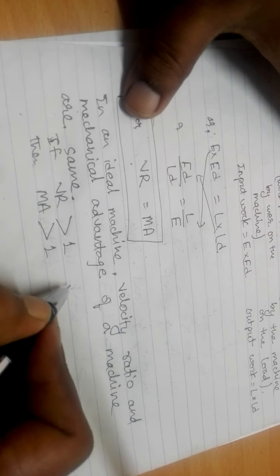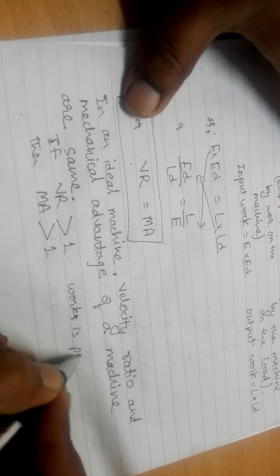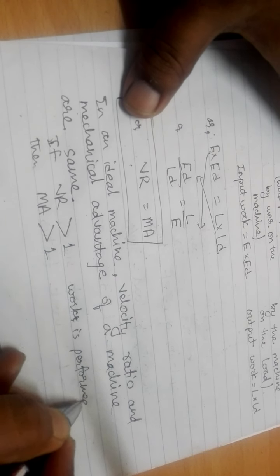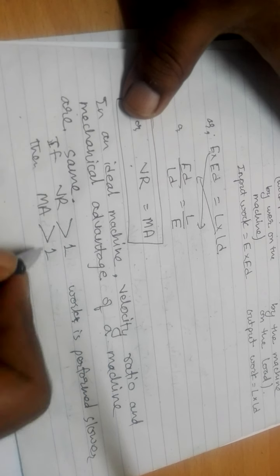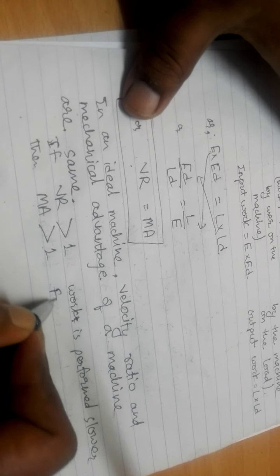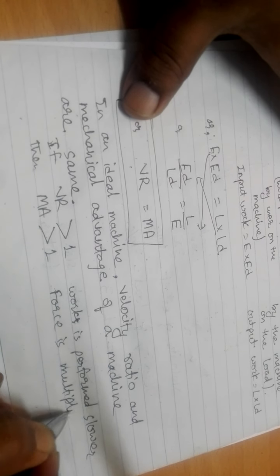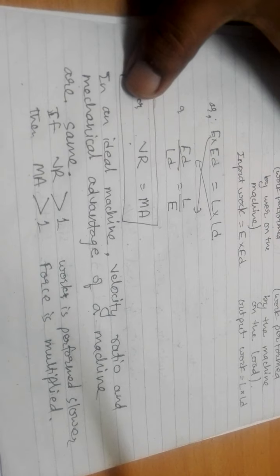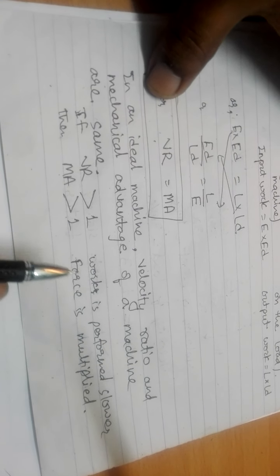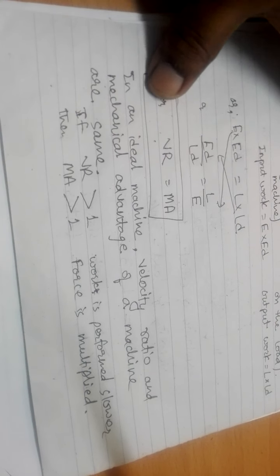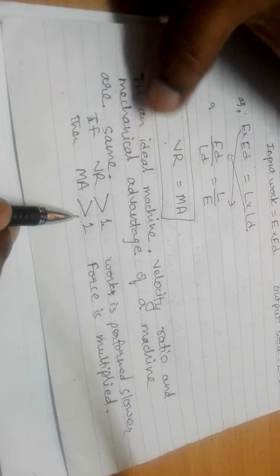VR greater than 1 means work is performed slower. MA greater than 1 means force is multiplied. Okay, so a machine trades either time with force or force with time. If a machine has greater VR, then it will also have greater MA.